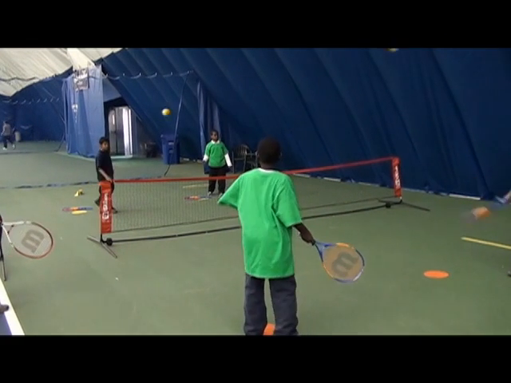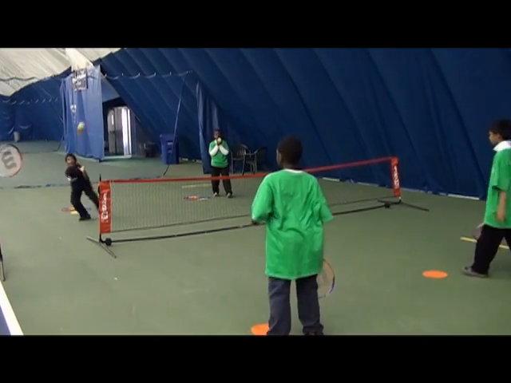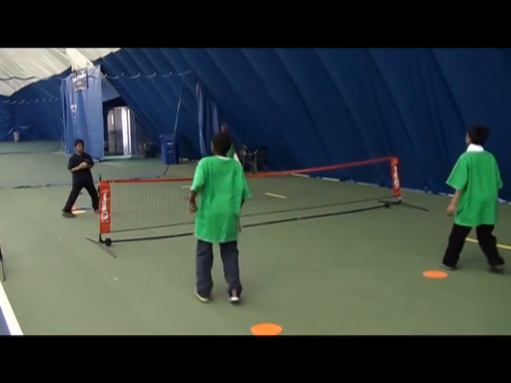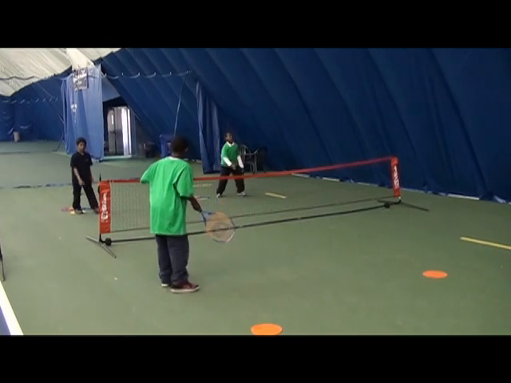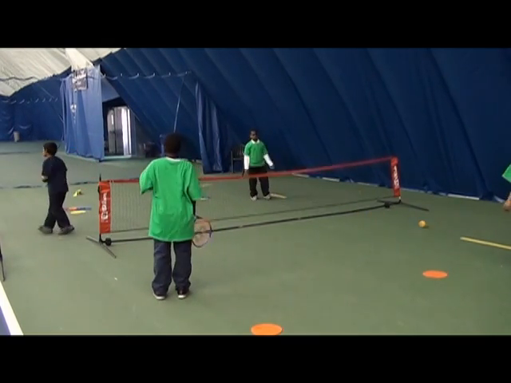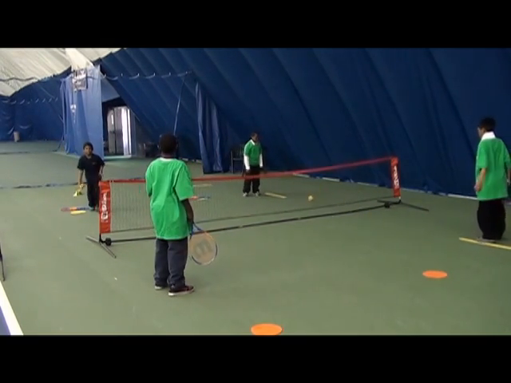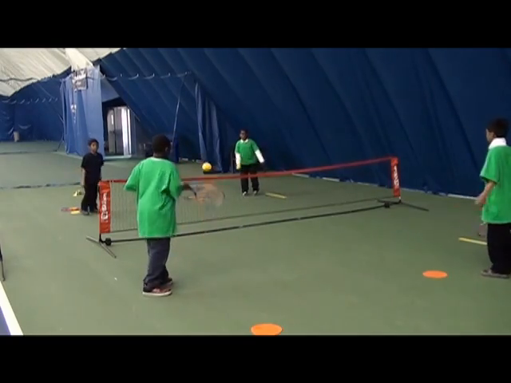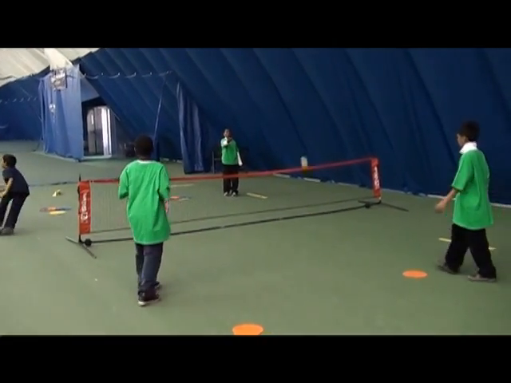The next step is to have players on one side of the net put down their rackets and toss the ball to their partner, who will hit a forehand or backhand back to them. Once the feeder has fed 10 balls to their partner, the players will switch roles and the drill will continue with the new player feeding.